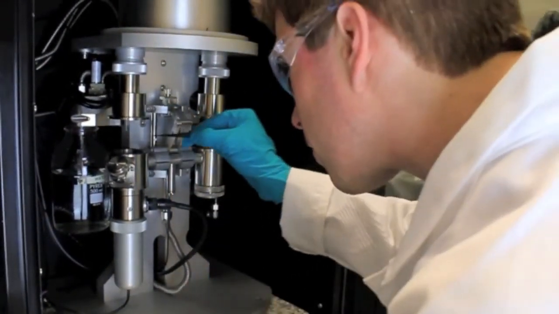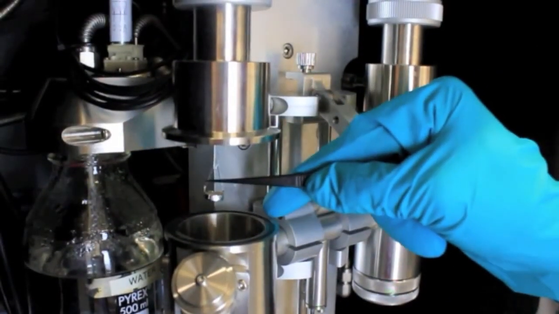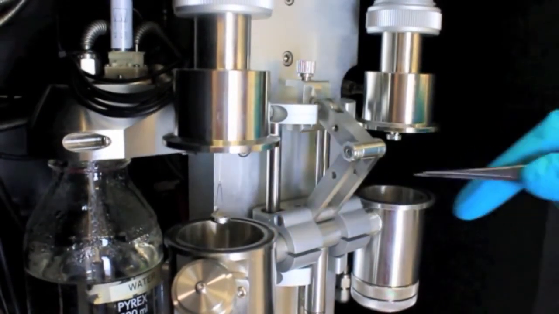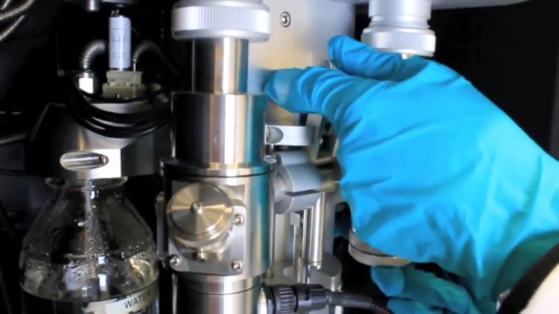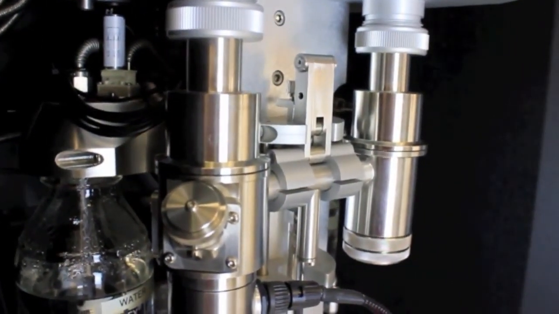And that small sample will be exposed at a constant temperature to a user-selected humidity. So we'll select a humidity and we'll measure the way the mass changes. Sometimes the mass will decrease as the sample gives up water, and sometimes the sample will actually increase in mass as the humidity increases. And from the amount of water taken up by the sample and the rate at which it takes up, we can learn a lot of information about the way the material is going to behave.